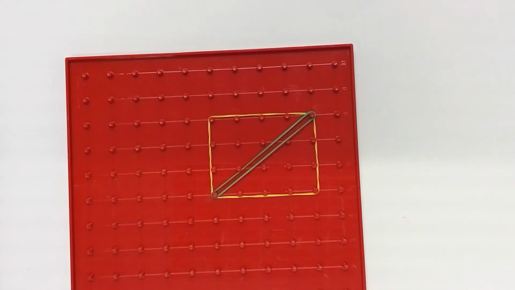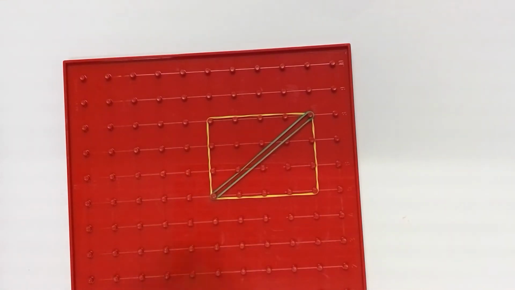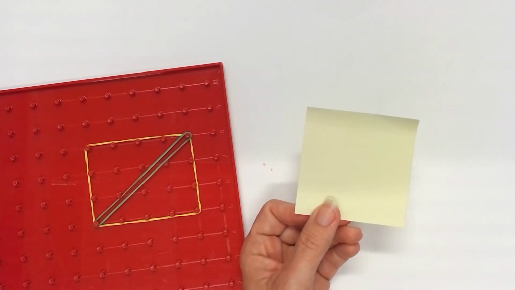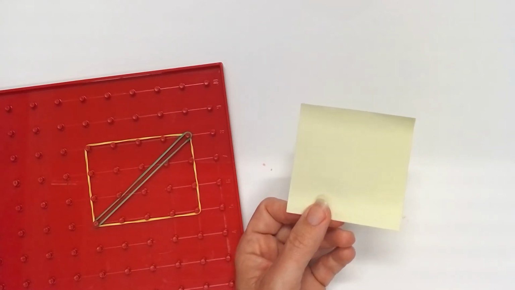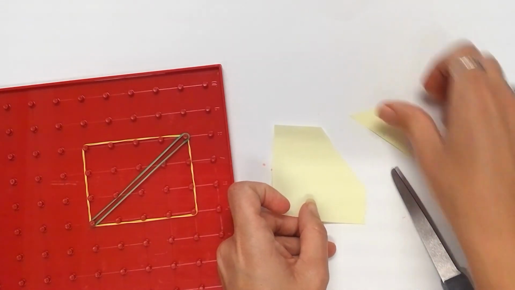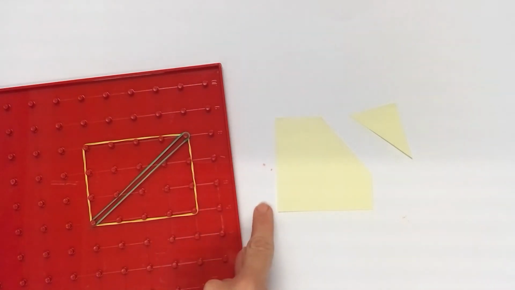Not only could we decompose with the pieces that we created when we compose shapes, or by making shapes and then decomposing them on the geoboard, we can also just have the students cut paper. I can give them a square, and I can tell them that they need to cut a triangle out and then describe what 2 shapes they made. So they very simply could just cut a triangle out here, and we could ask them what 2 shapes did they create. Well, I created the triangle, and I created a 1, 2, 3, 4, 5, a 5-sided figure. That would be a pentagon.